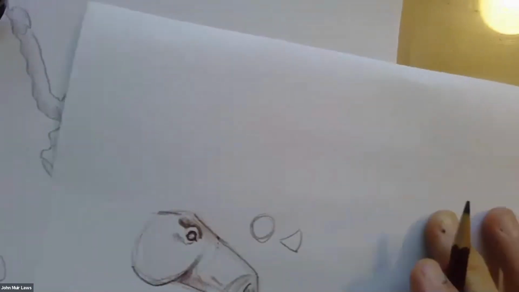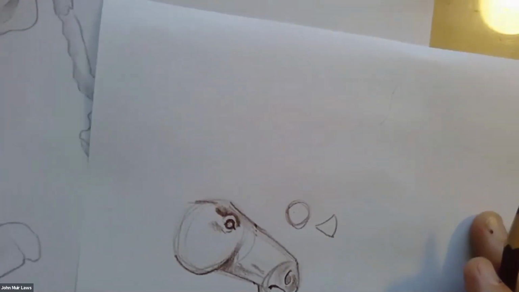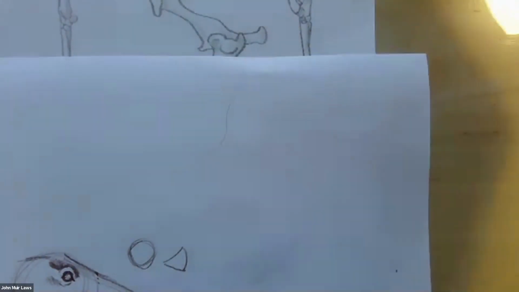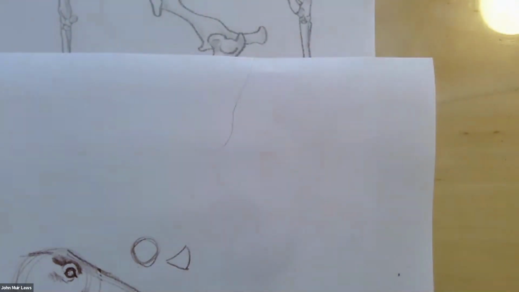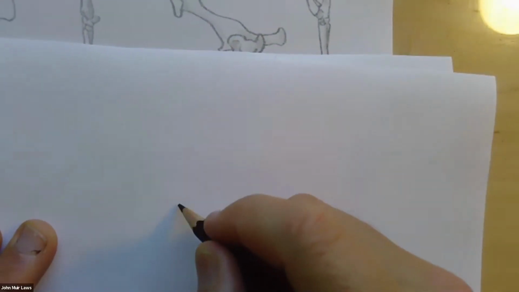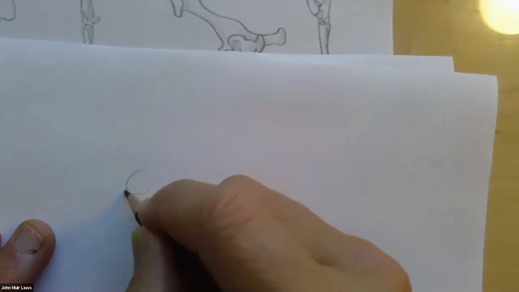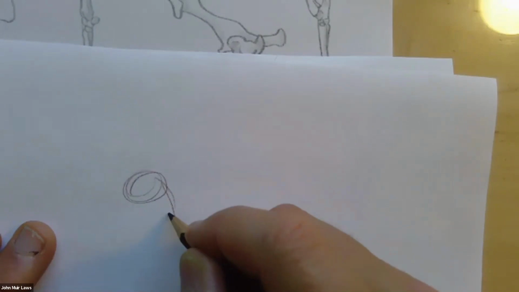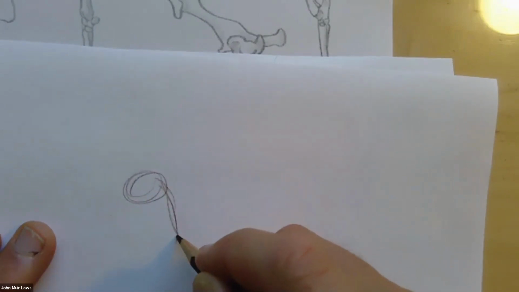So I am going to start with a skull and a spine. I'm going to draw a little circle. I'm going to draw a line that comes down from that. And like that. There's a little skull and spine.